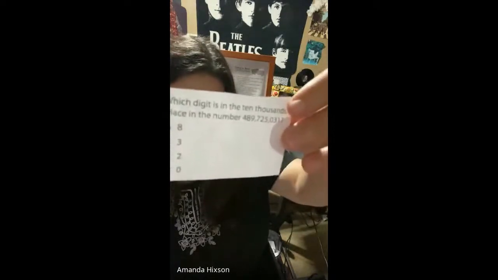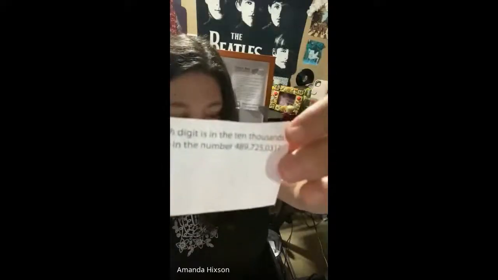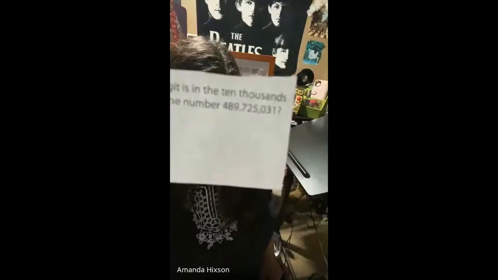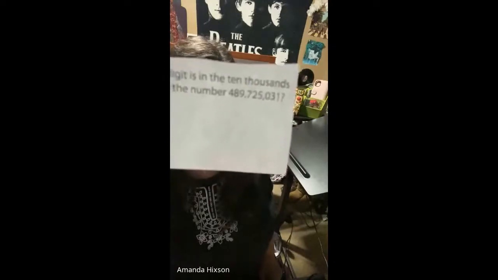Which digit is in the 10,000s place? You have to know your place value chart. I can't see that. It's blurry. It's the 2. Can you see it now? They're looking for the 10,000s place. 2.